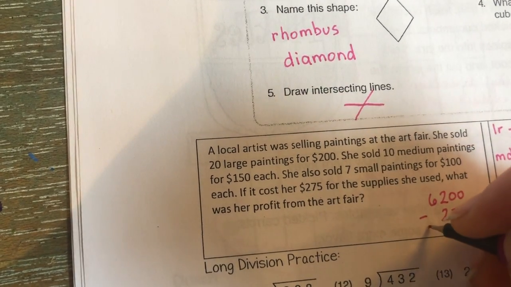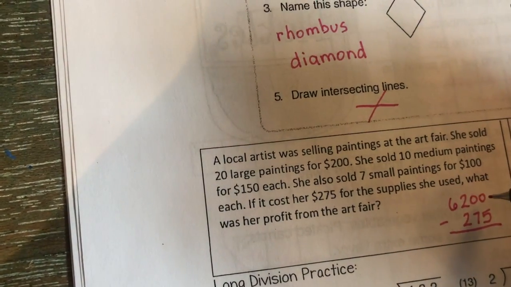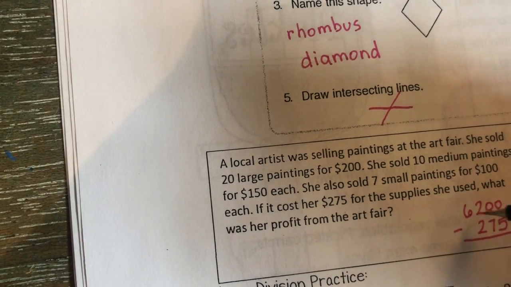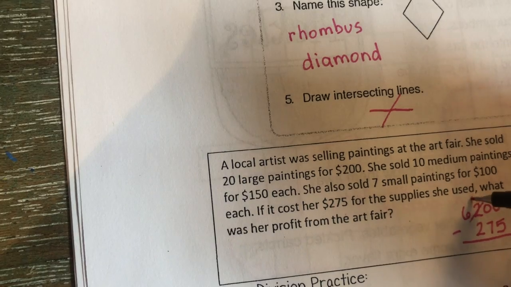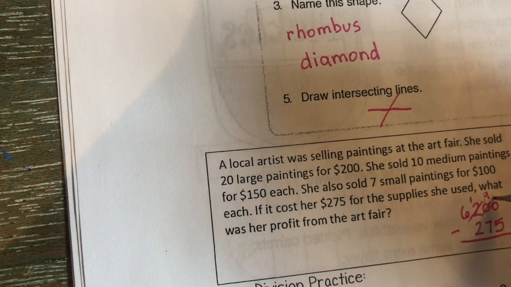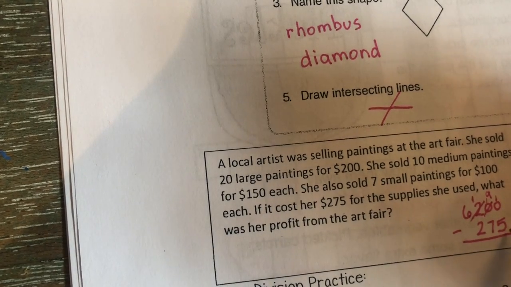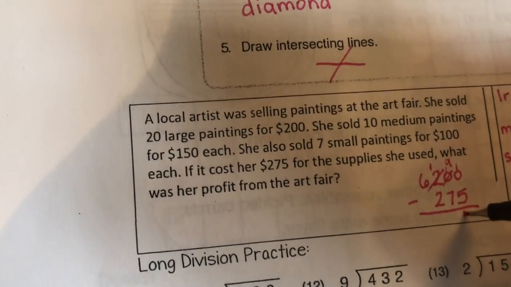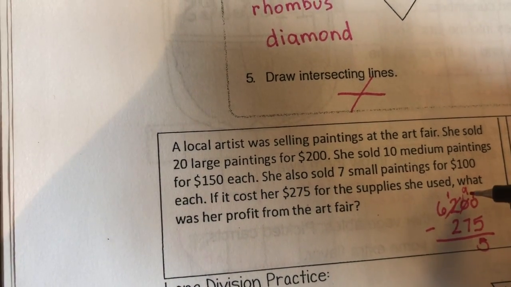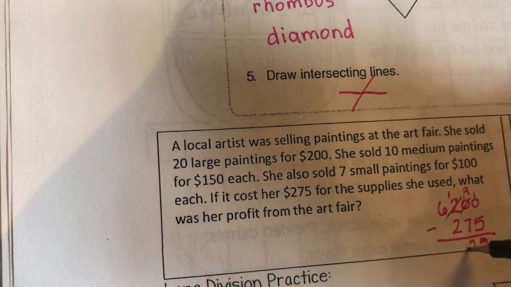Now I'm going to use Grandma and Grandpa's way to subtract. So I know that I can't do these two. I need to redistribute some. So I have to borrow from the hundreds. So I have 10, borrow from that 9. Now I have 10 ones. Take away 5 is 5. 9 tens, take away 7 tens is 2.